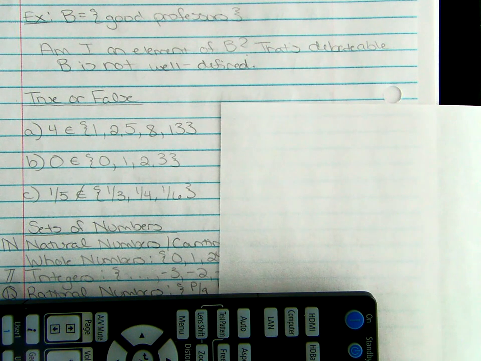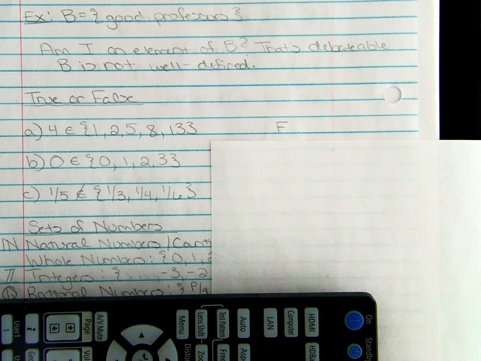All right. These are true or false, and they are giving us an element, and they're saying this element is or is not an element of the set next to it. So for A, it says 4 is an element of the set 1, 2, 5, 8, and 13. And we need to determine, is that a true statement or a false statement? False. 4 is not listed there. So this is a false statement.